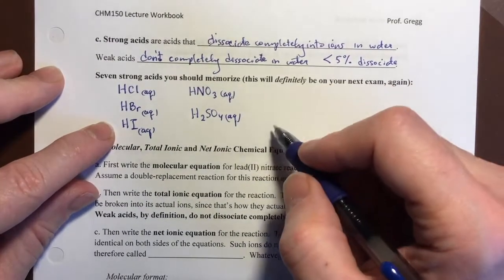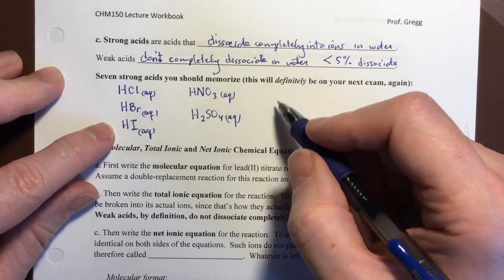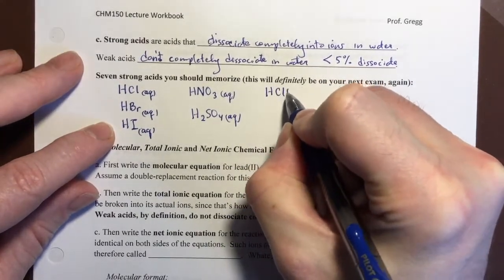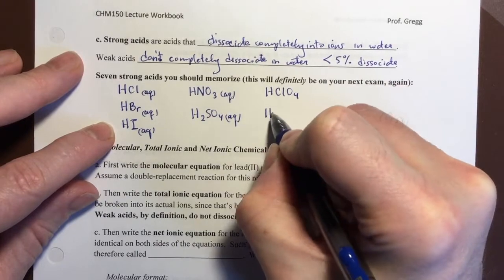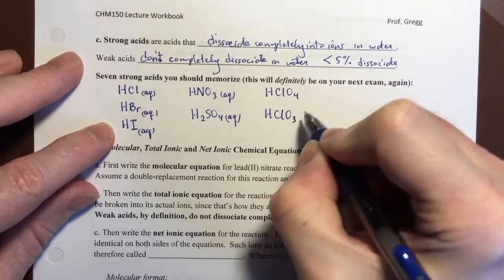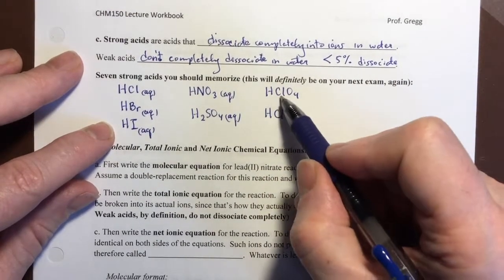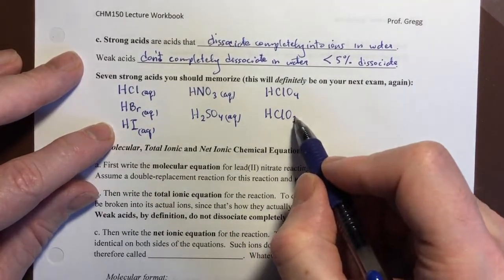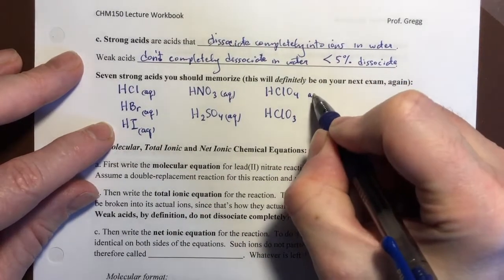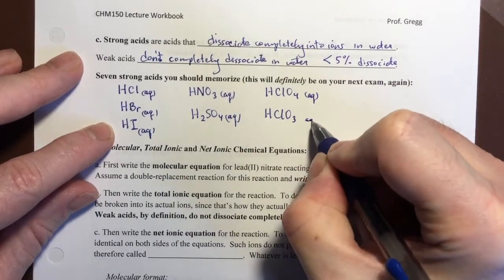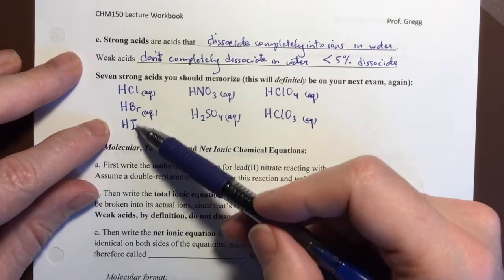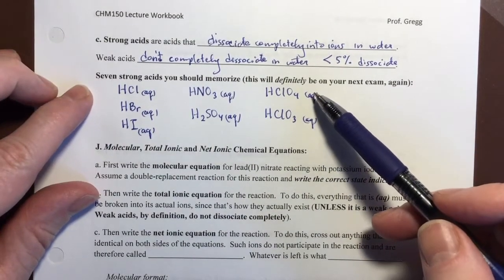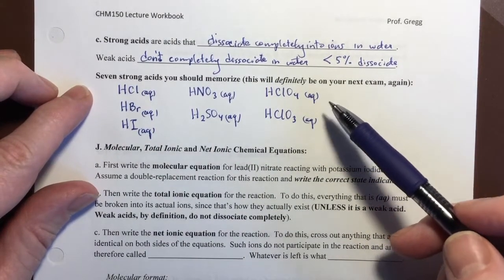And then I have 2 more acids that are based on the oxyanions of chloride, on the chlorate and the perchlorate ions. So this is chloric acid and perchloric acid. And these 7 formulas are the 7 strong acids that you will be asked for on your next exam.